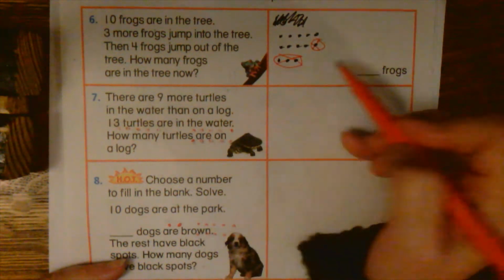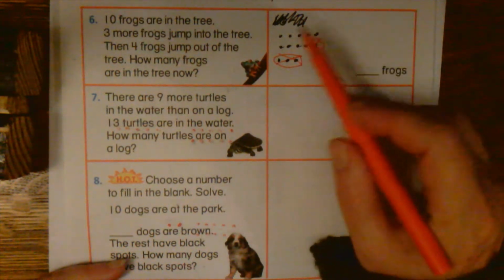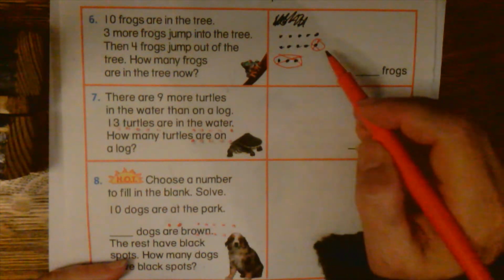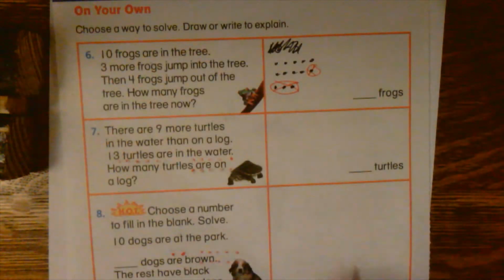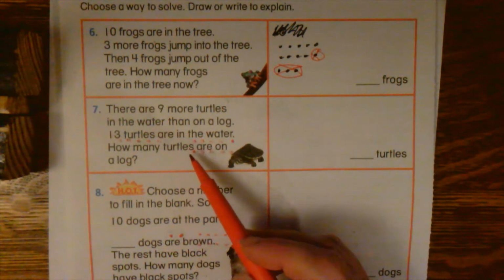Have I crossed out 4 now? I have. Now, when you send me your picture of this, I need to see that you actually did this drawing or some drawing. All right, how many are left? Write that down. 9 more turtles in the water than on the log. 9 are in the water.